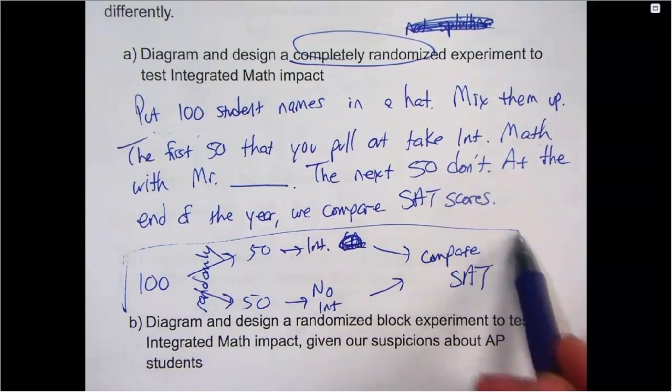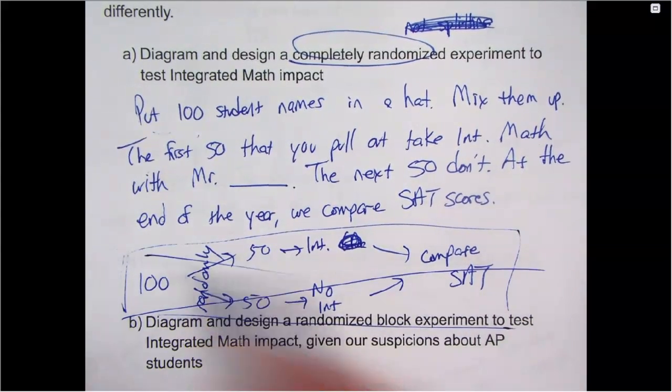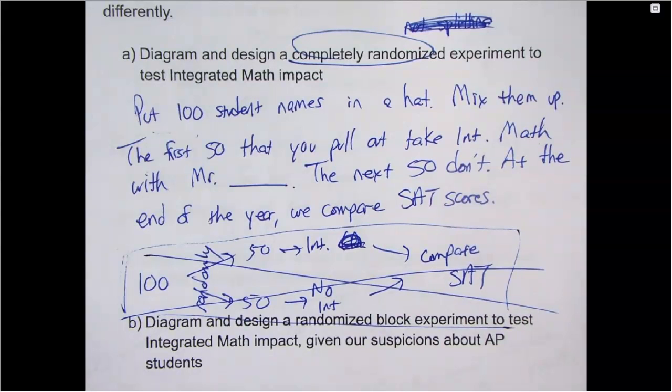So this is my diagram, but that bit is not actually graded. It's just if it helps you organize it, do it. Otherwise, you don't need to worry about it. In the end, when we're feeling up to it, we compare SAT scores. Any other questions on that one?